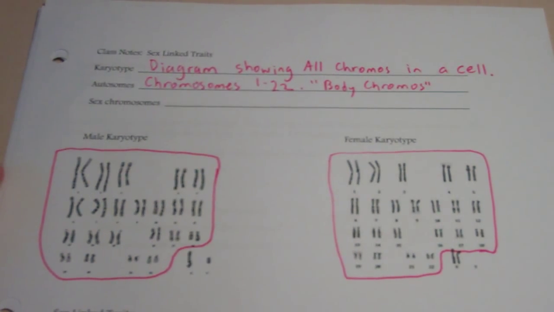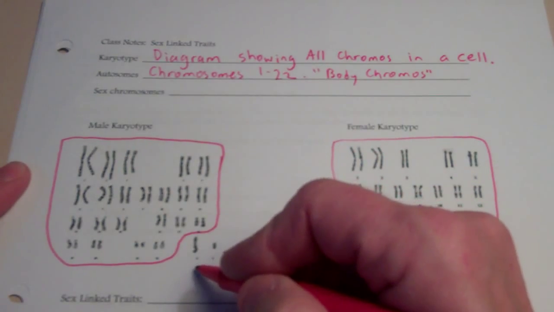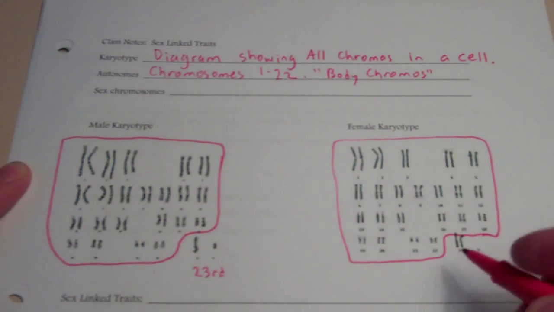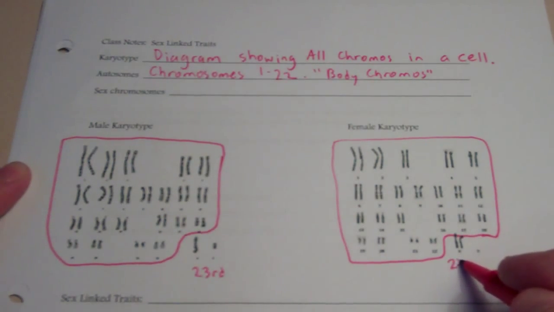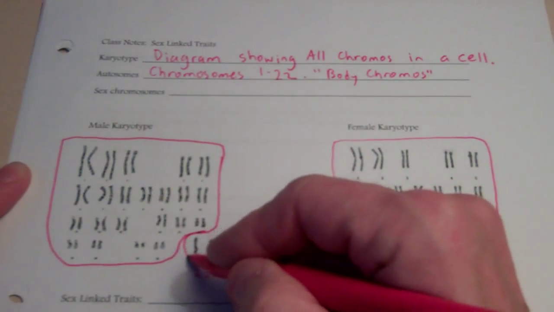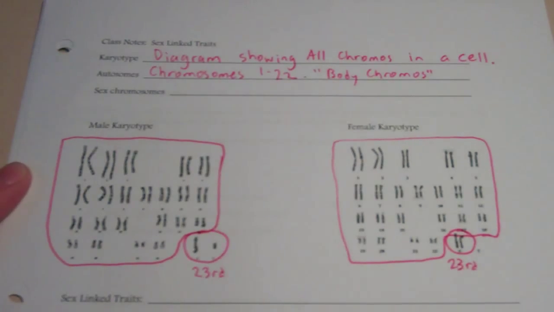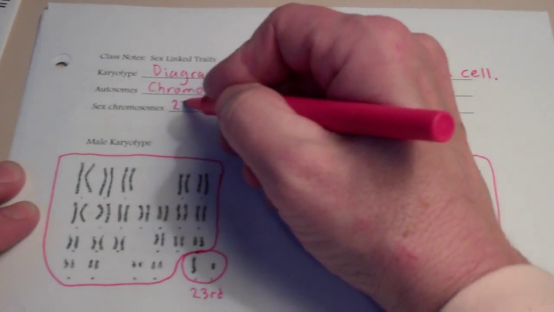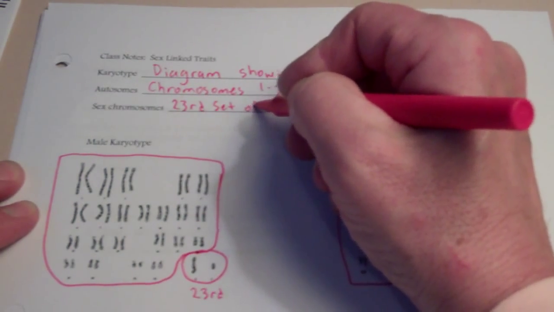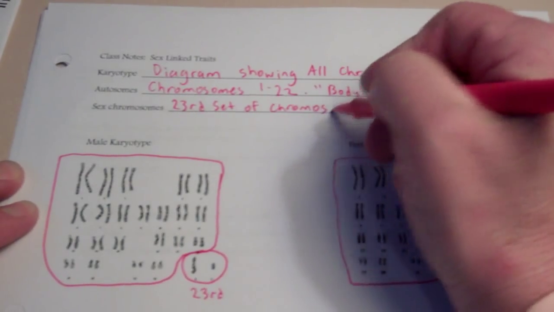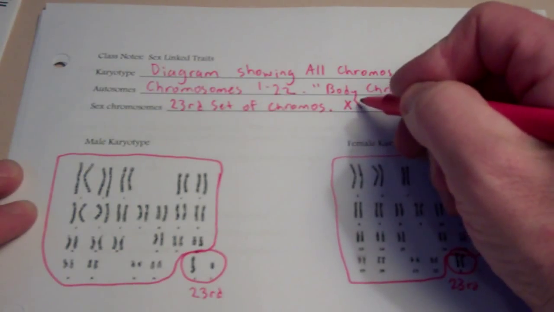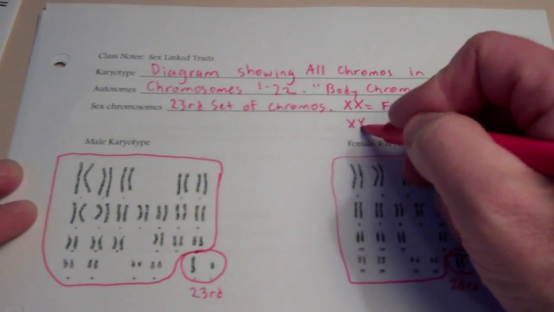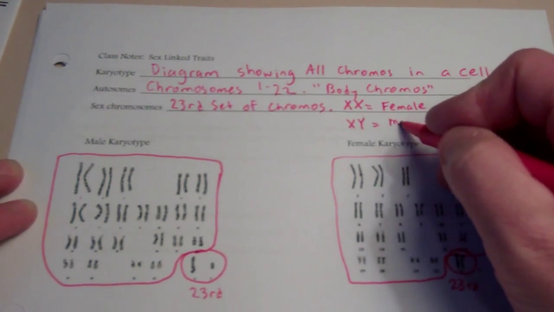Okay? Sex chromosomes, however, are the 23rd set. So there's a 23rd set right here. There's one and another one. I'm going to circle those. Those are the sex chromosomes, and those are the ones that determine whether you're male or female. So the sex chromosomes are the 23rd set of chromosomes. If you are a girl, you have XX. If you are male, boy, you will have XY.